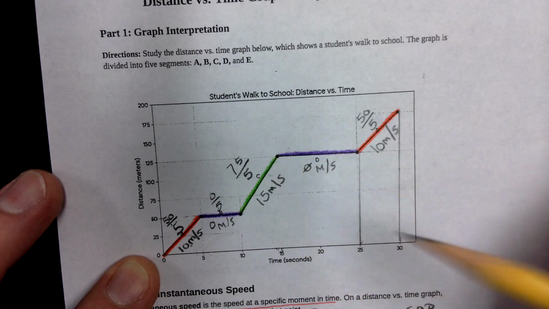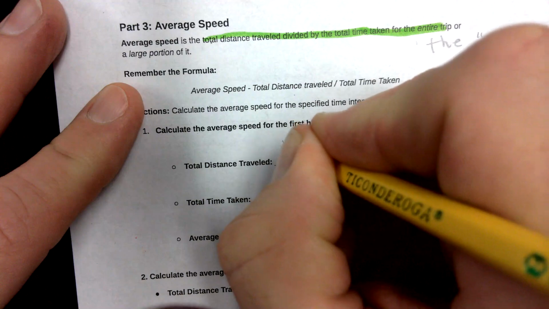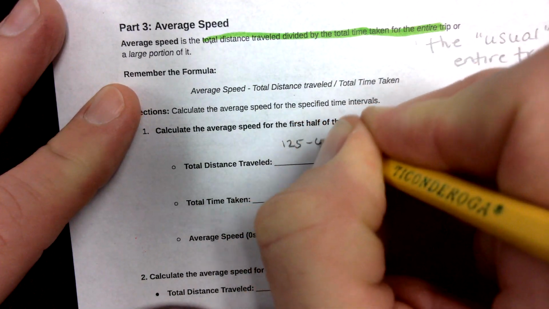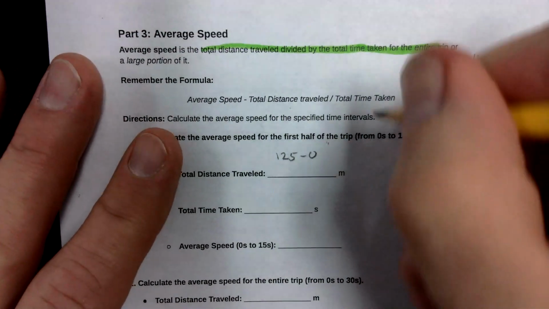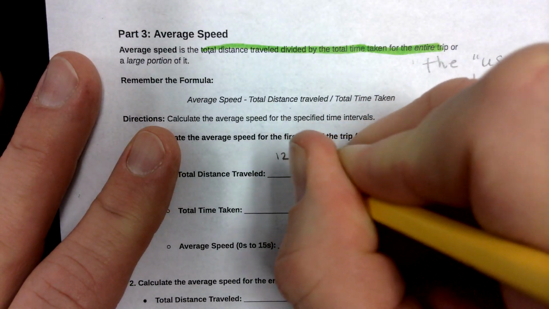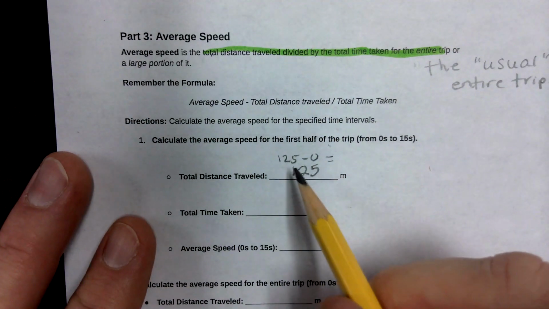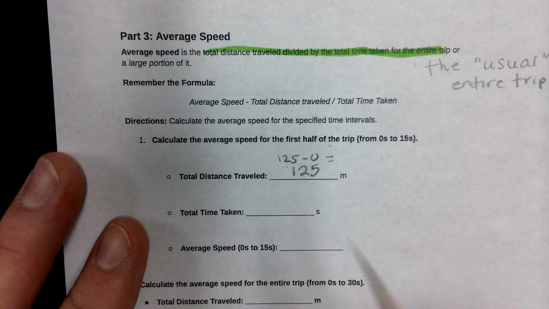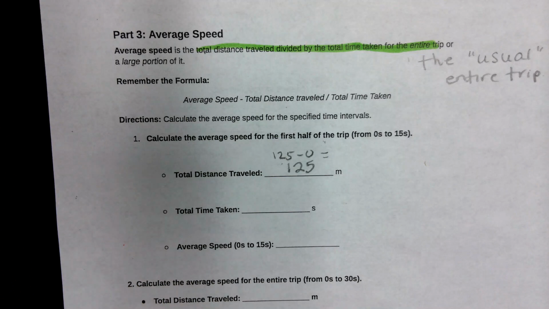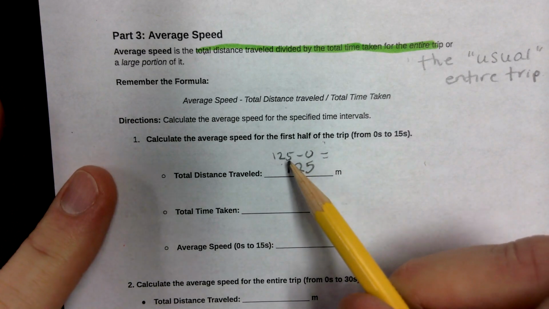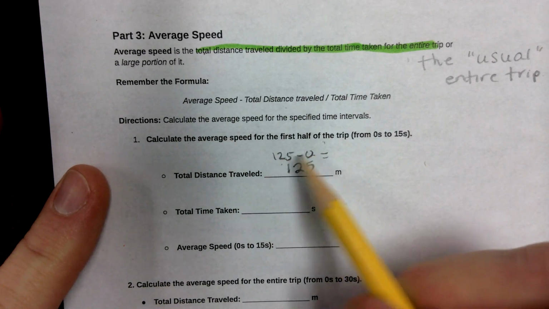125. Because if I take 125 minus 0 on the back real quick, go ahead and write this down. 125 minus 0, you're going to get 125 meters total. Okay? And go ahead and write 125 minus 0 because Mrs. Dill wants me to make sure that when we talk about slope, we're talking about the change in speed or the change in distance or the change in time. Okay? So this shows right here how we got that.